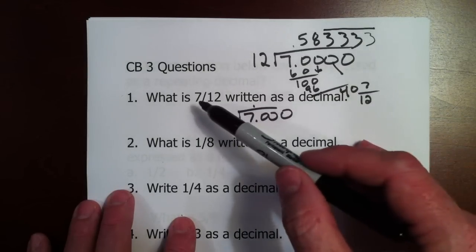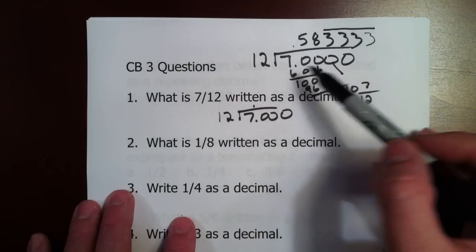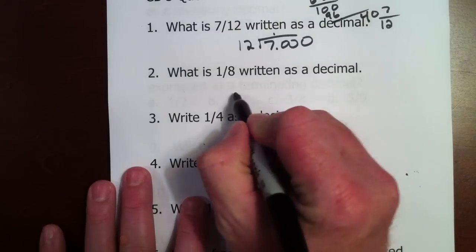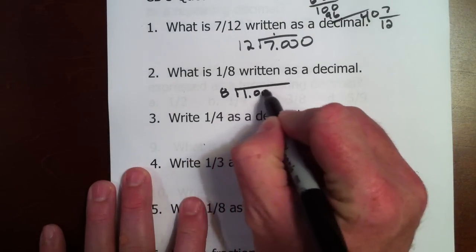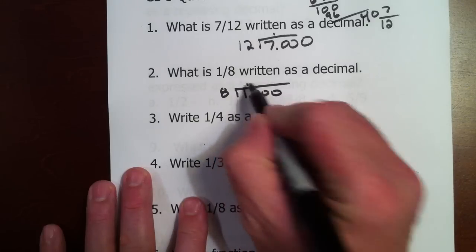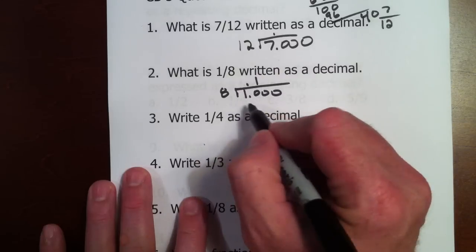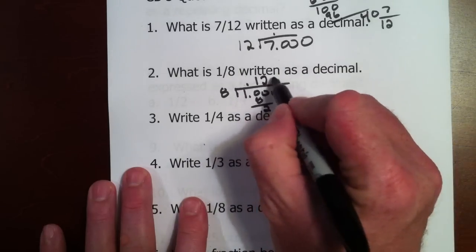You divide the top by the bottom. Remember, top dog goes in the dividing house. Again, you would do the same thing here. 8 into 1.000. Bring up our decimal. 8 will go into 10 one time without going over because it won't go into 1. We got 2 left over and so on, and the answer is going to be 0.125.